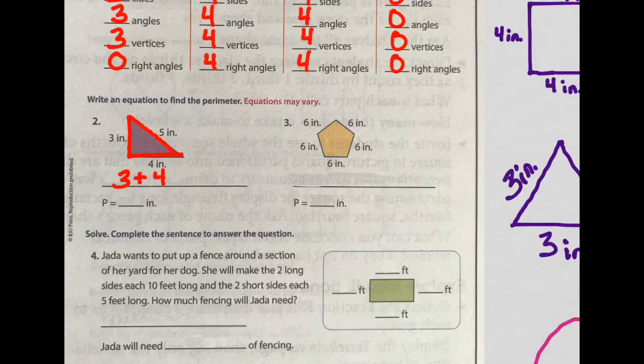And then we're also going to add the last side there, plus 5. So figure that out. 3 plus 4 is what? If you said 7, you're correct. 7 plus 5 is 12.